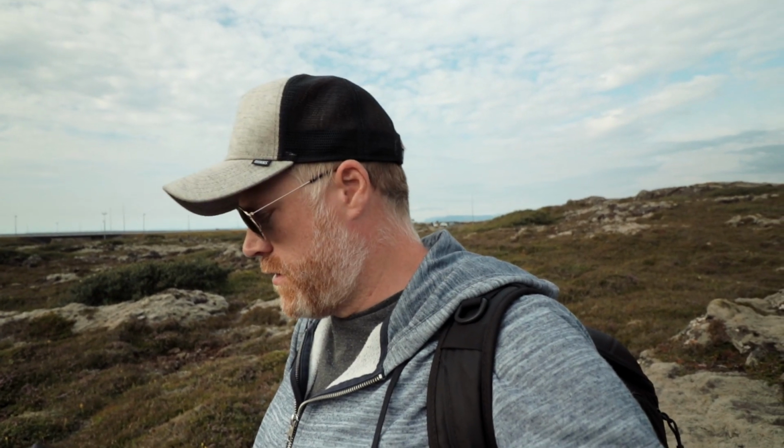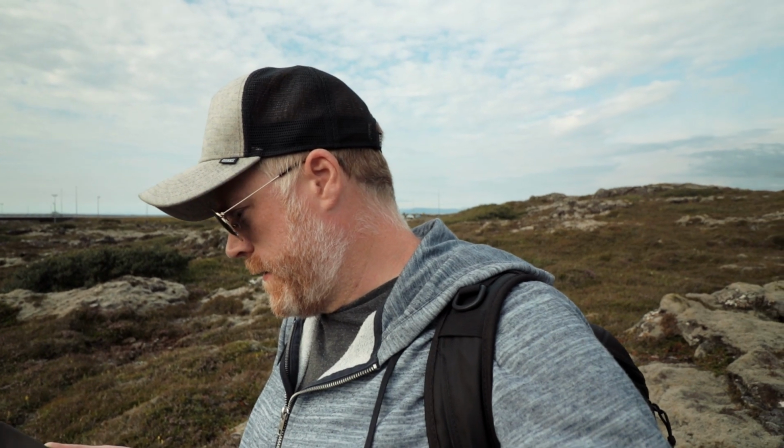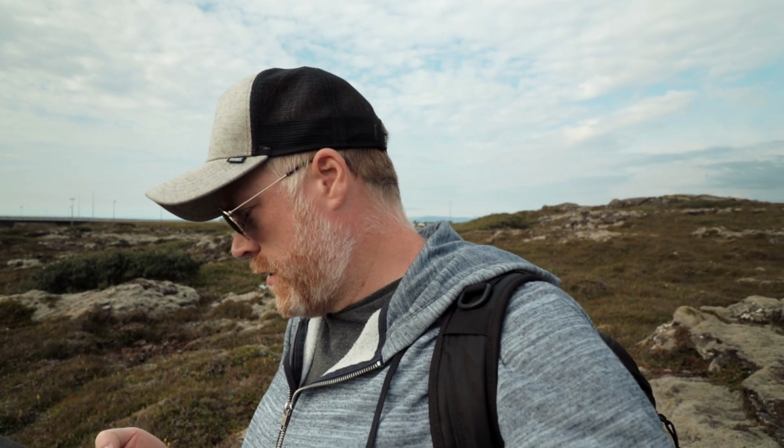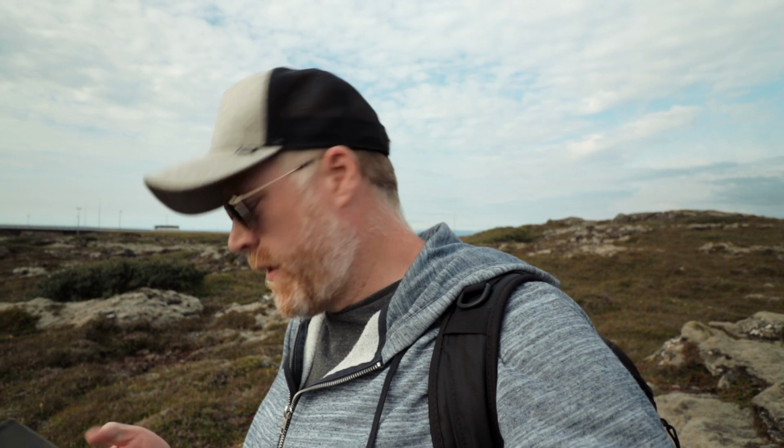Again, I really like this place. It's called Virkishólar, Fortress Hills, and I'm looking at them right now. And these are these. I'll show you later. No worries. It's those really beautiful lava formations.